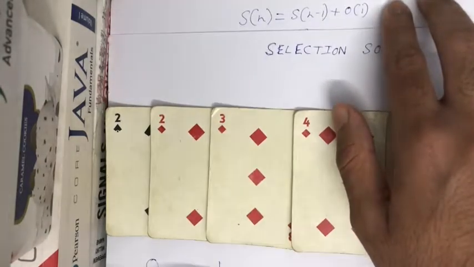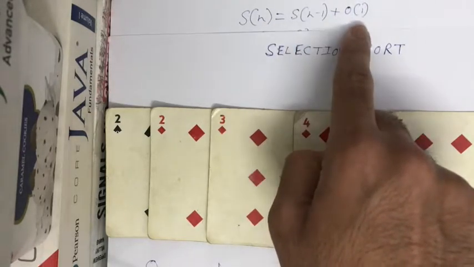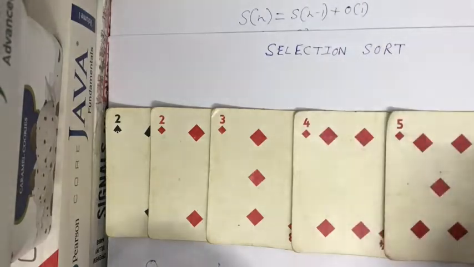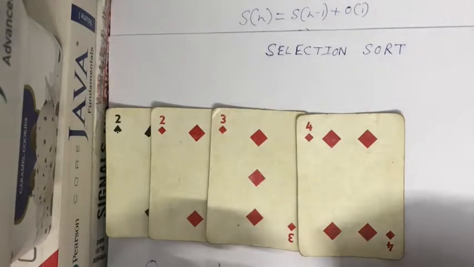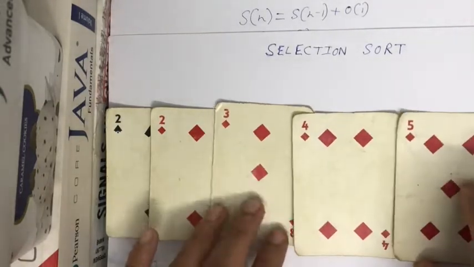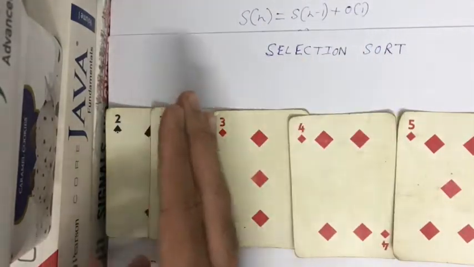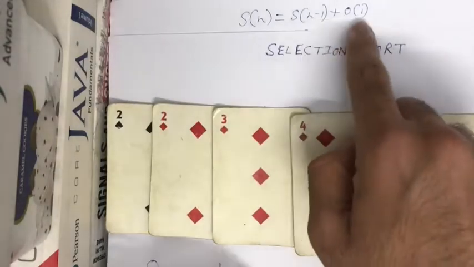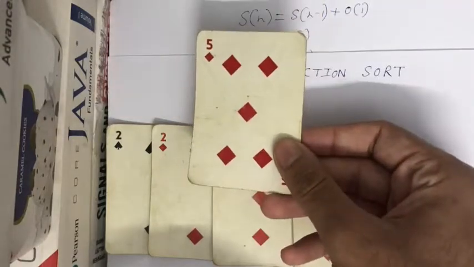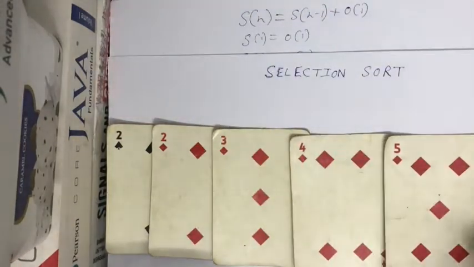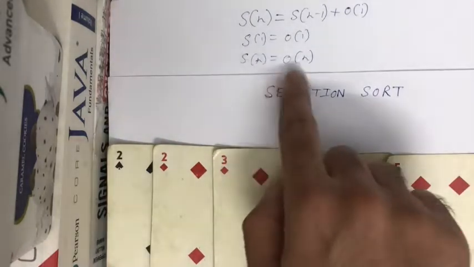So for the function which finds the smallest element, S(n) = S(n-1) + O(1), which is very obvious because if we have the smallest element in this array and we bring in another card, then to find the smallest element in the complete array, we just need to compare the smallest element of this array with this card. So S(n-1) + O(1), and S(1) = O(1), which means that if we have only one card in the array, then unit time complexity is taken to find the smallest element. So from that we find out that S(n) = O(n).